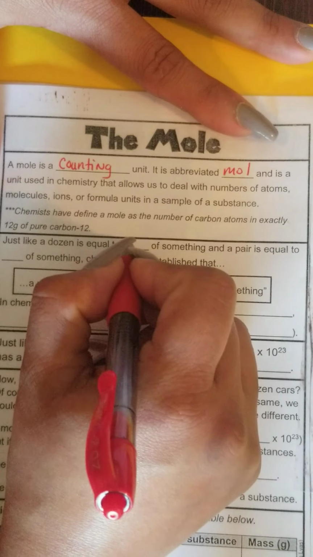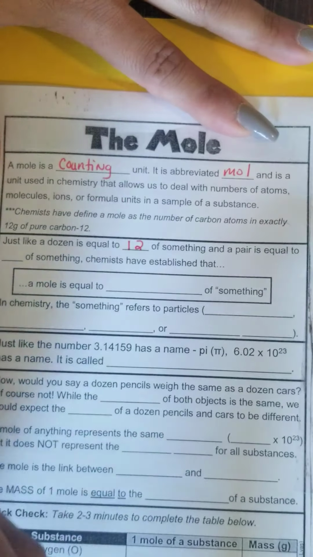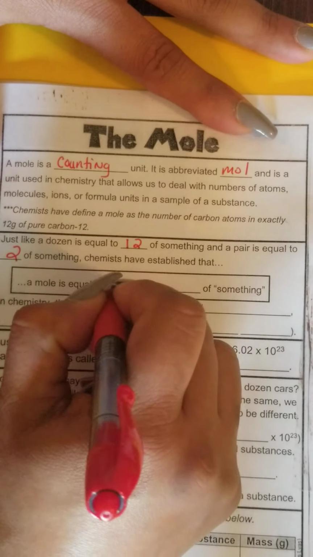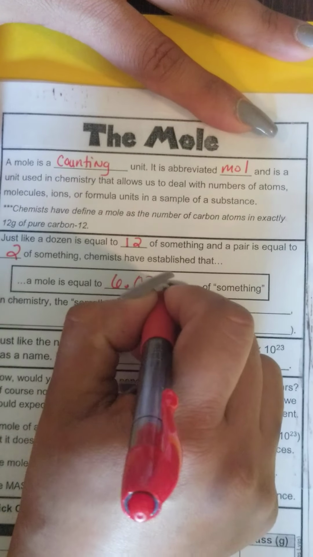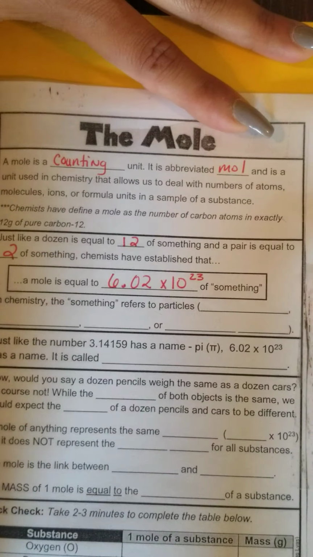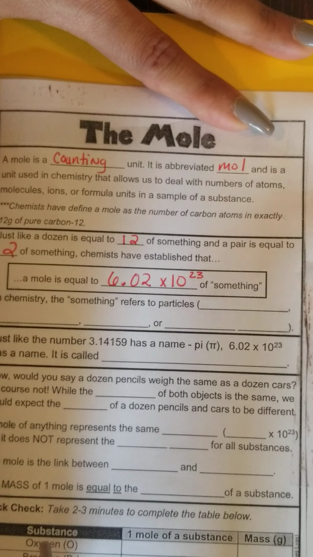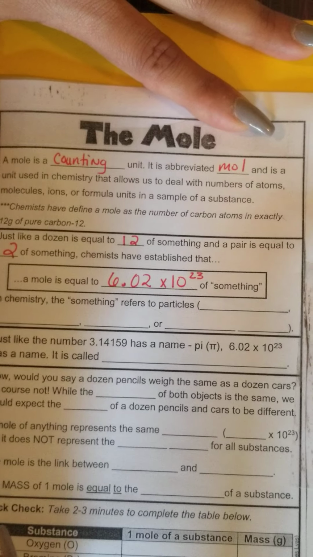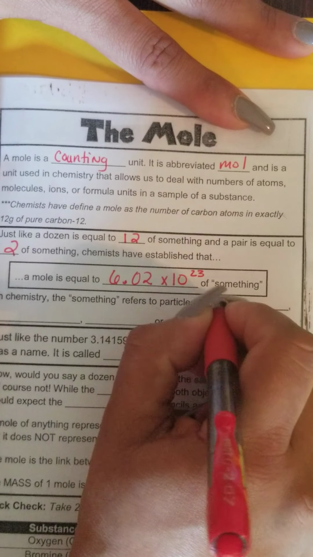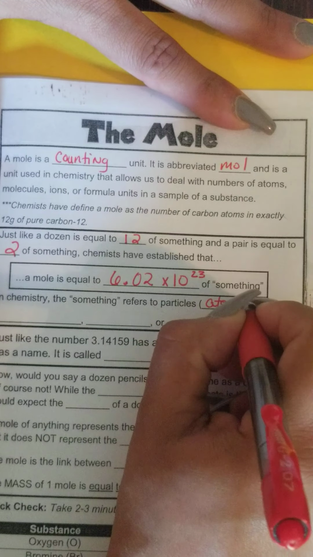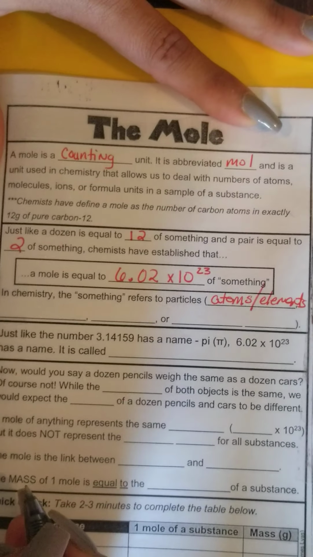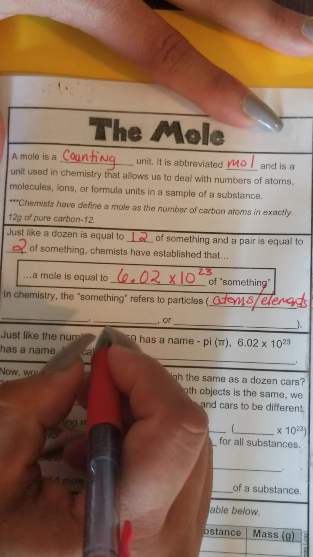So just like a dozen equals 12 of something and a pair equals 2 of something, in chemistry, when we use the word mole, we mean 6.02 times 10 to the 23rd power of something, whether it's atoms, molecules, or formula units. Okay? In chemistry, the something refers to what we call particles, right? Those atoms or elements, whether they're single or whether they're bonded together, like molecules.